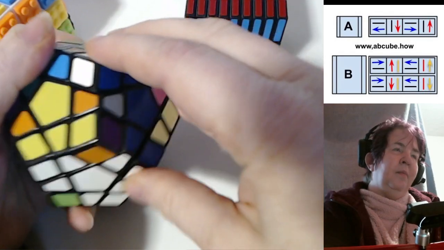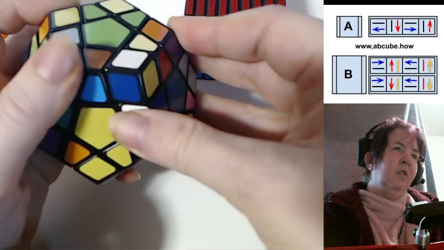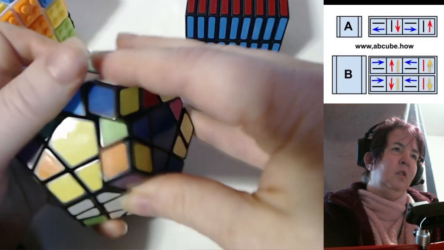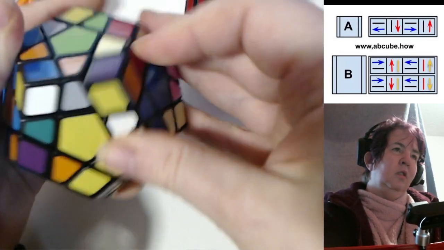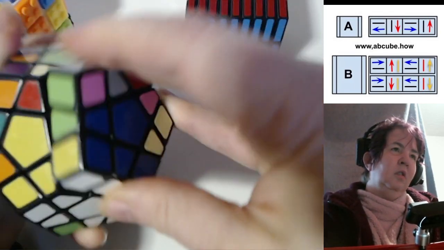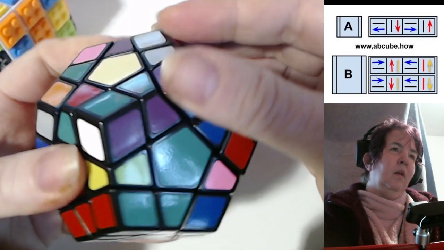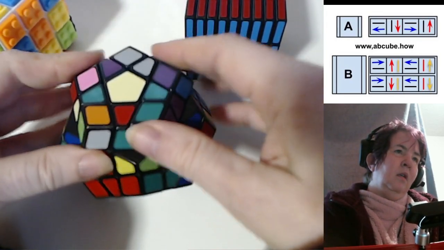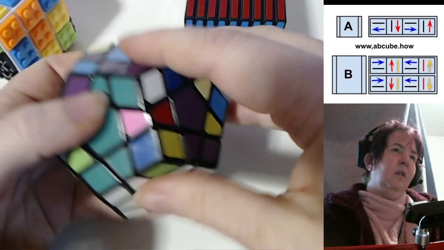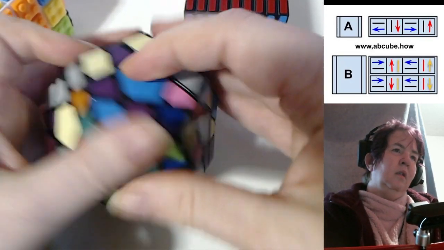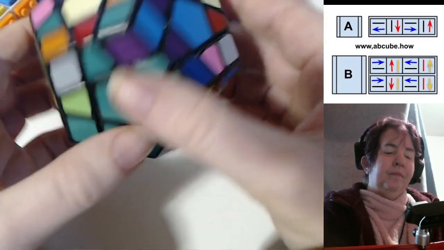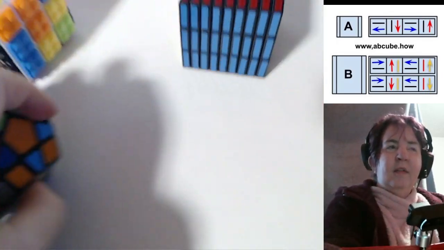And on top, sexy move. Oh, we got a 5x. This is the plus cube.